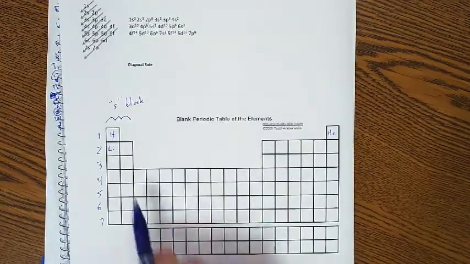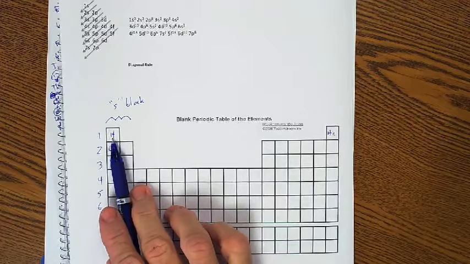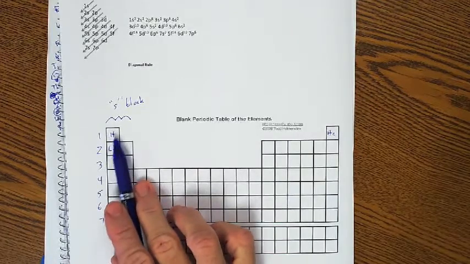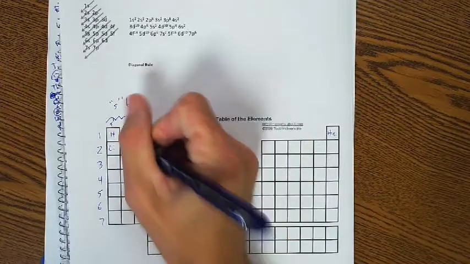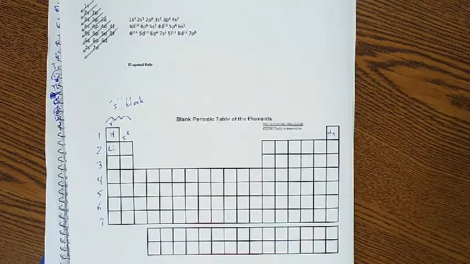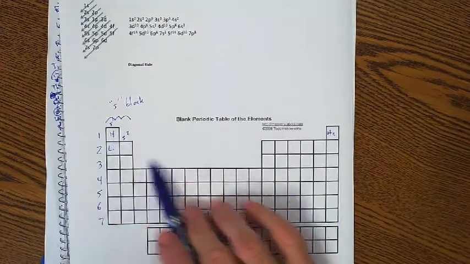And so hydrogen's electron configuration is 1s1. It's in level 1. It's in the first column of the s section. So all of these end in s1 and all of those end in s2. There is no s3 because there's only one s orbital and you only put 2 electrons in it. And so again, the electron configuration of hydrogen is 1s1.